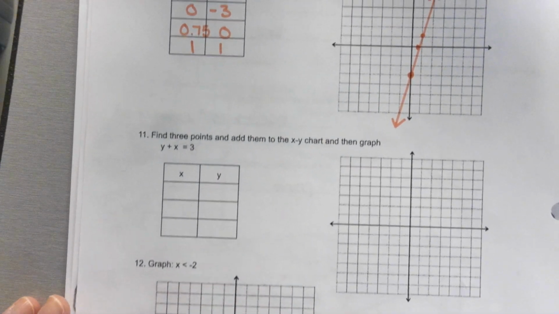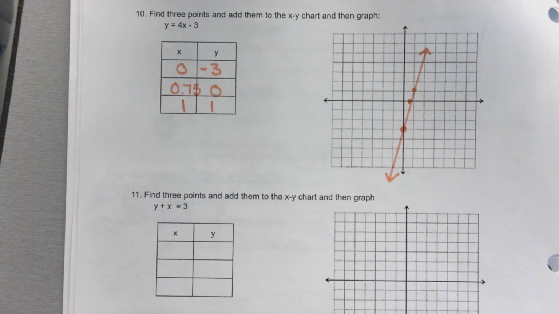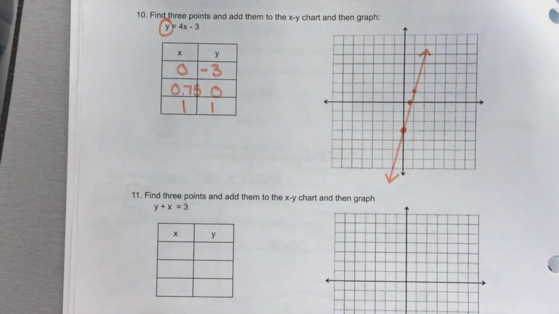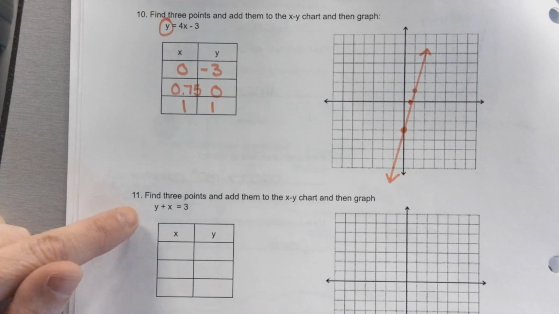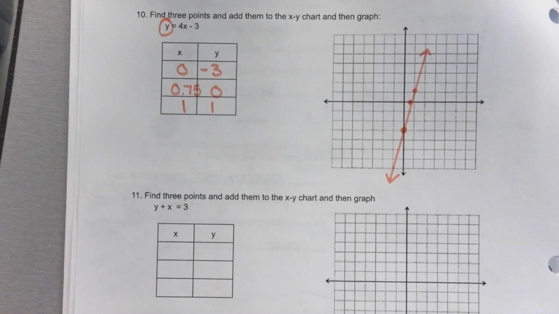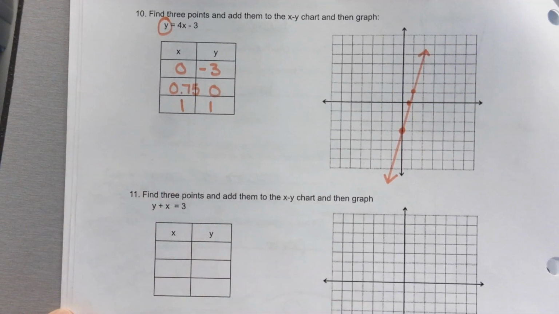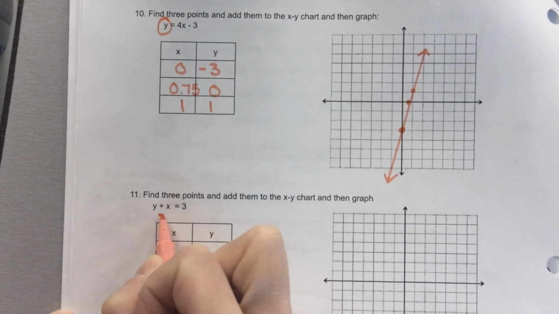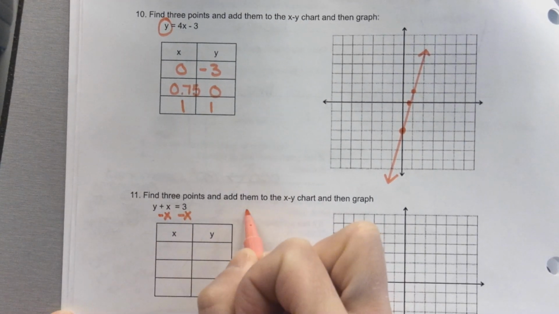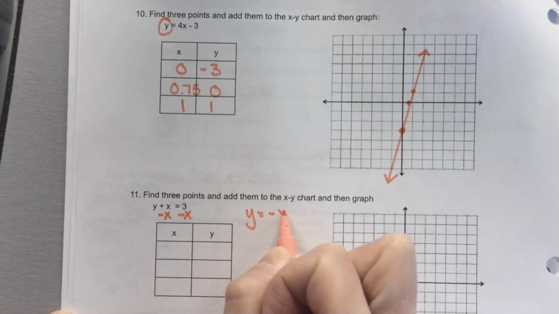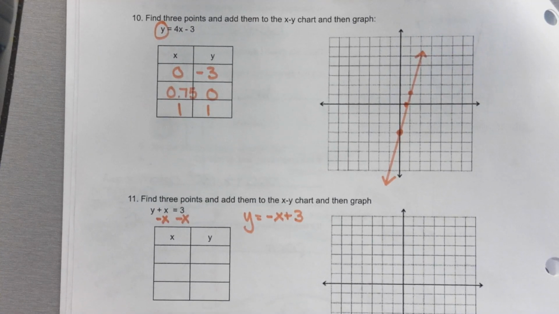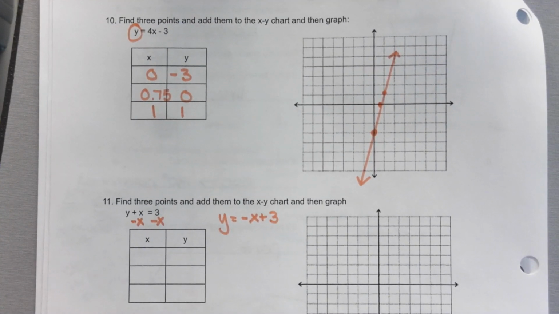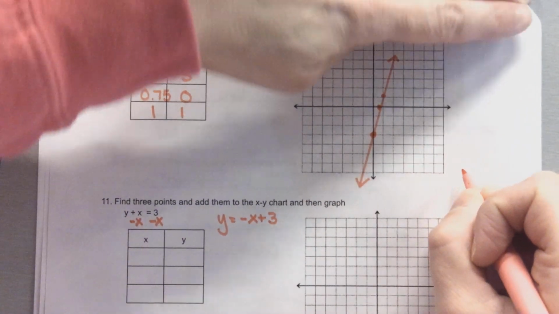Okay. Before we do the next one, which is almost identical, do you see how this one was set up where it was y equals already? So we were good to go and all set. Is this one set up as y equals? No. Okay, so we need the y alone. How can I remove this x? So y equals -x plus 3. So again, if it's not in the form y equals, it has to be before you can graph it. And maybe that's a note we write ourselves off to the side.